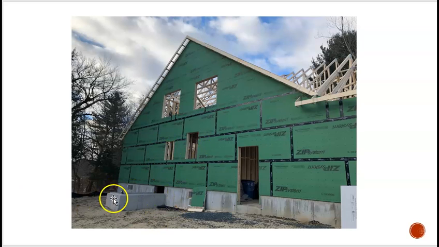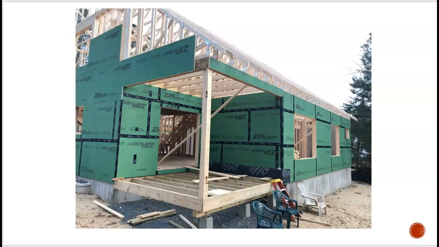Just a side view, here's a hatchway. Instead of a doghouse dormer, this hatchway is just going to have those metal doors that you open up and just scoot right down in there. And there you go. Here's the door to the garage, and you can see some basement windows. Zip sheathing all the way around with your tape that tapes up the seams.